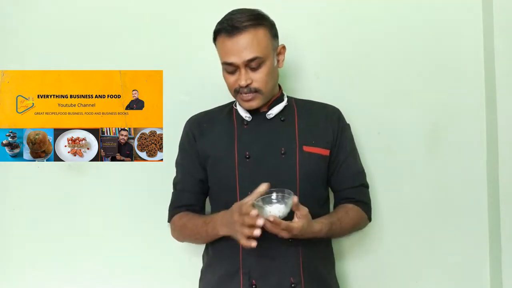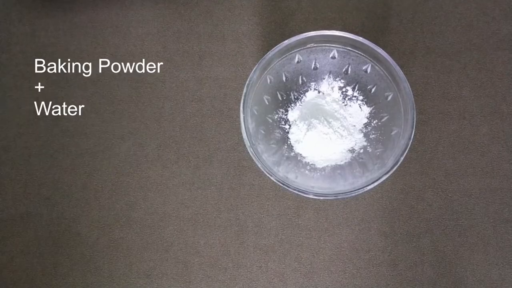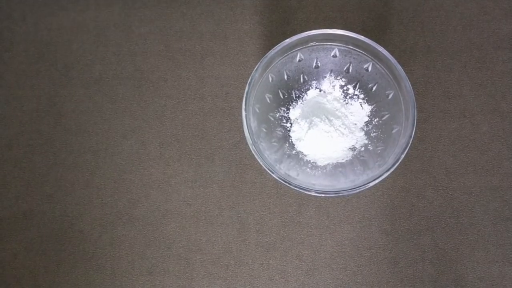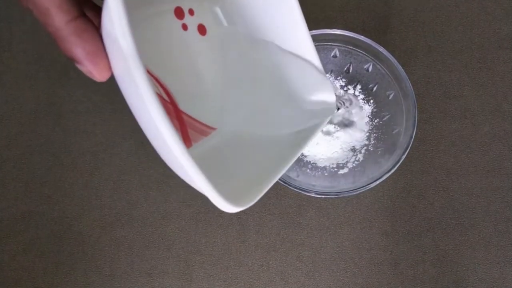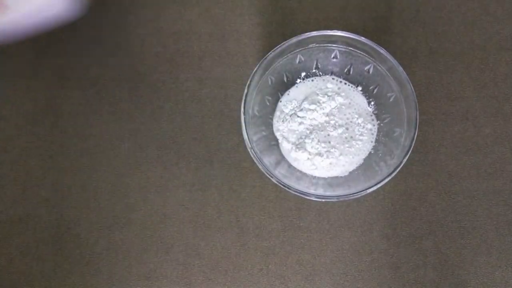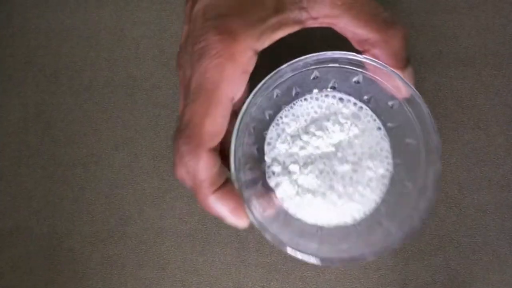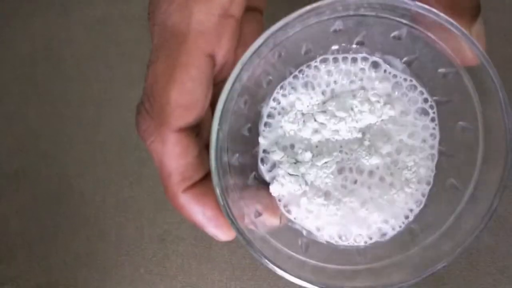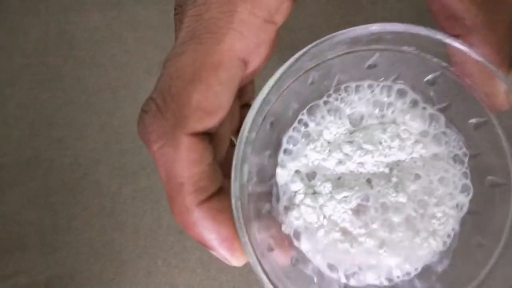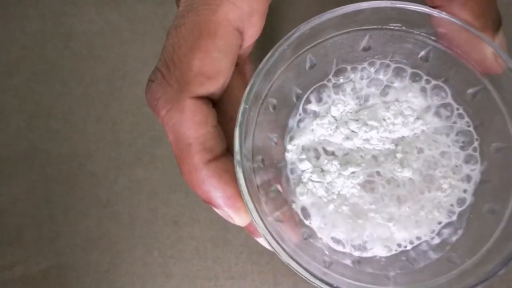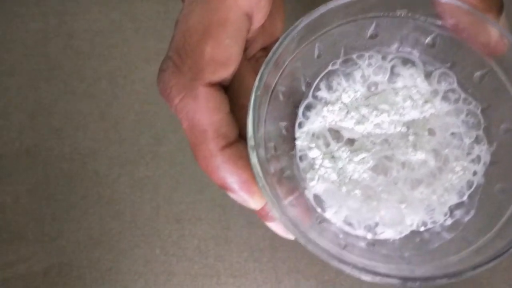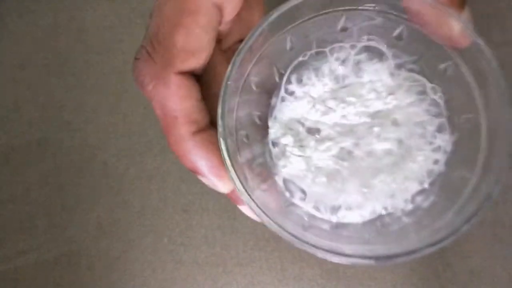I'm going to take some baking powder and add some water to it. You can see that it's giving off gas. It's basically CO2 gas. Now this is activated. All you need to do is add water to baking powder, and it gets activated.